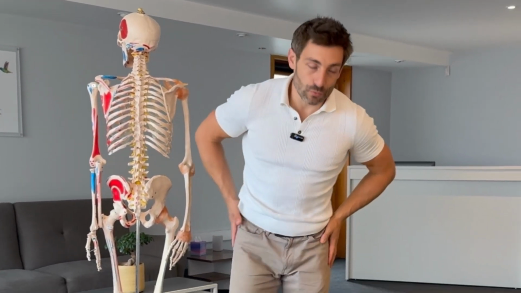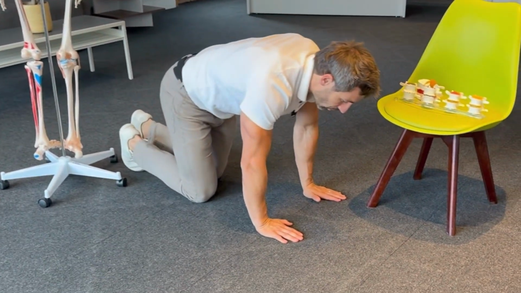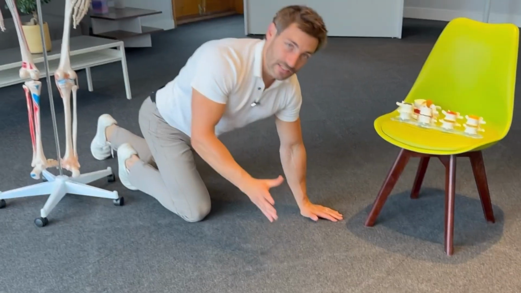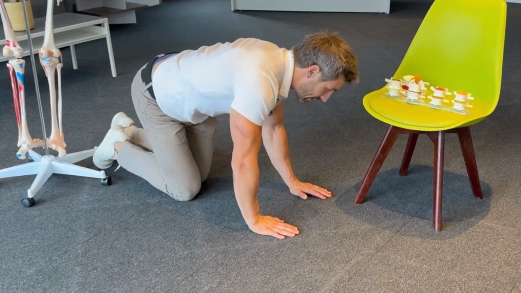So back into this one, it's a simple cat stretch. It's all the way up, all the way down, full range of motion, and then side to side again, going from there to there.